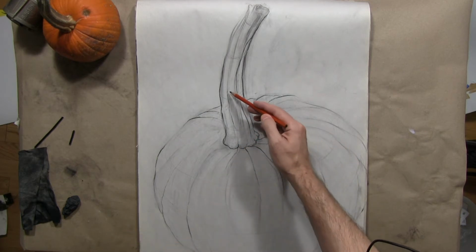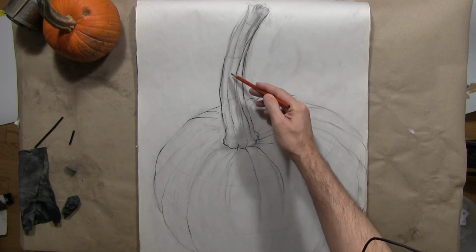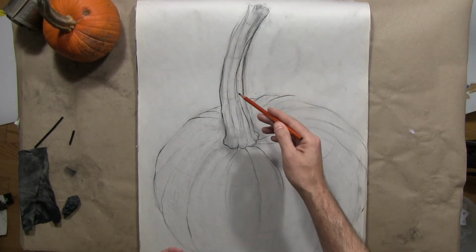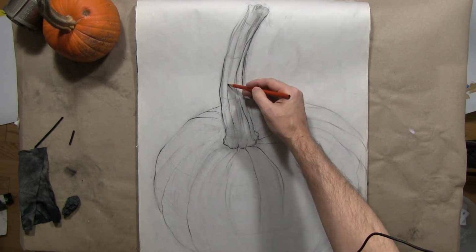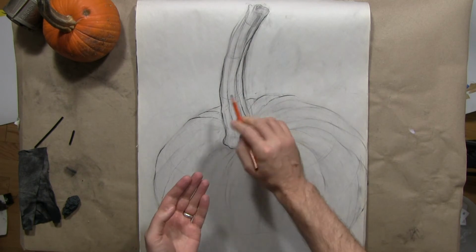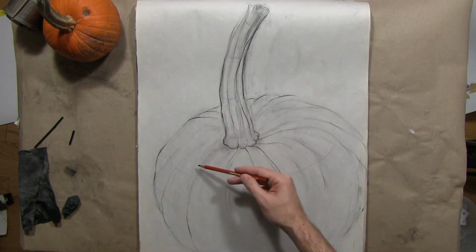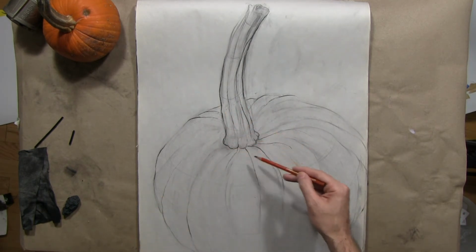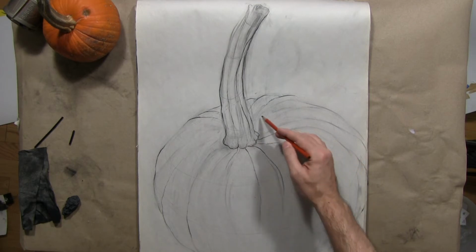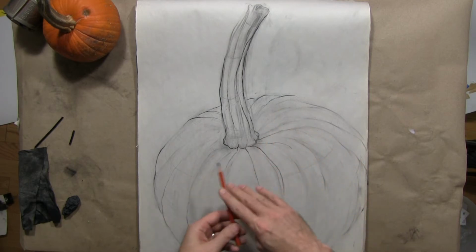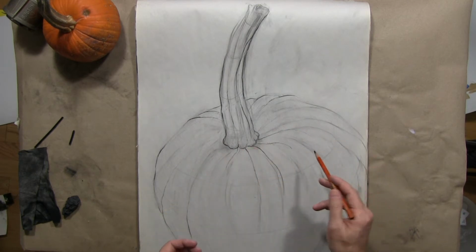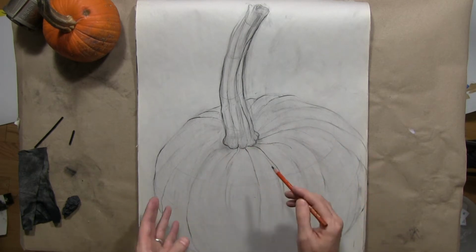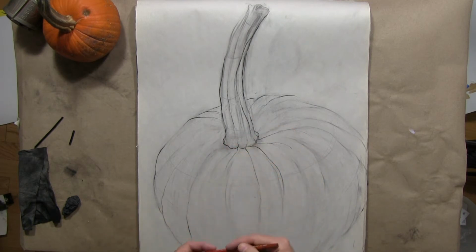I'm looking for areas where maybe it's flattening out. It's not really telling the whole story. I find that in the real stem, it's really more of an undulation. I also see around the top of the pumpkin there are a few plane shifts here. Those areas where the plane is shifting might also be an area where some more structural lines are going to help tell the story.